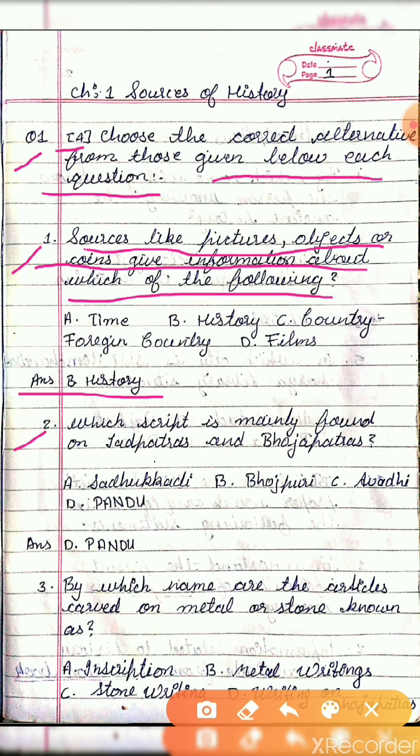Now the second one: which script is mainly found on Tadpatra and Bhojpatra? The options are A, Sadhu Khadi, Bhojpuri, Audhi, or Pandu. So which script is found on Tadpatra and Bhojpatra? The answer is Pandu. Pandu script is mainly found on Tadpatra and Bhojpatra.